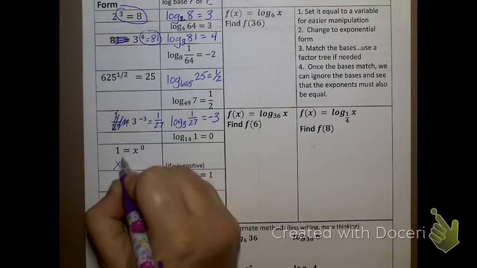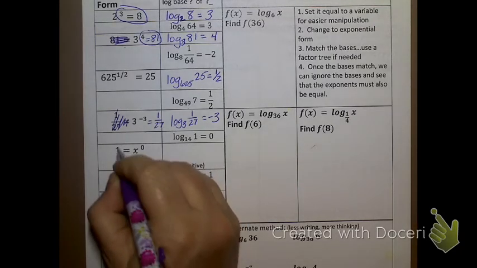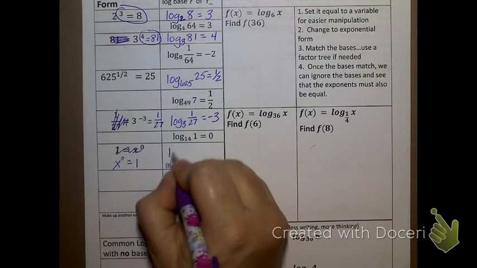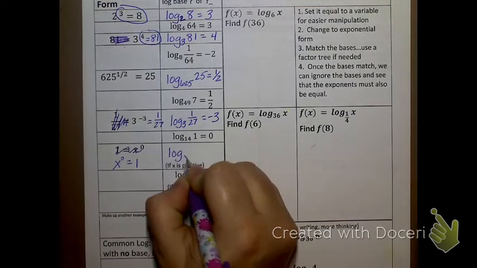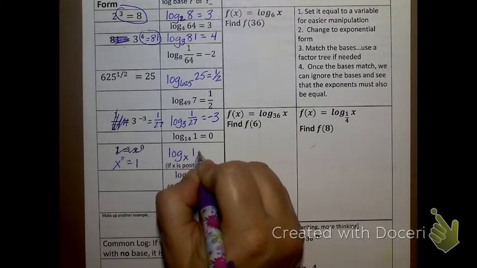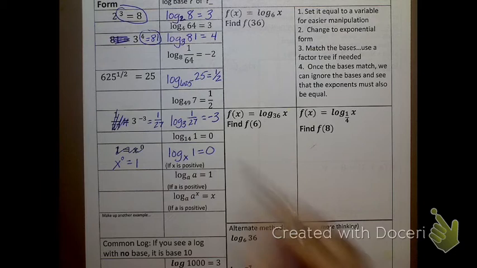And then finally, 1 equals x to the 0. I want to look at that the other way. X to the 0 equals 1. So what do I have? Log base x of 1 equals 0. Pretty easy, right?